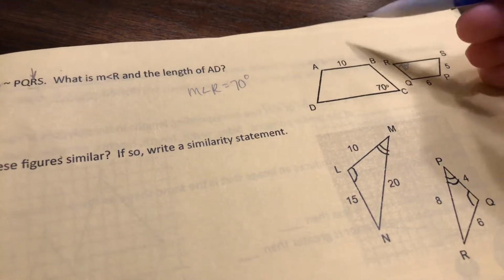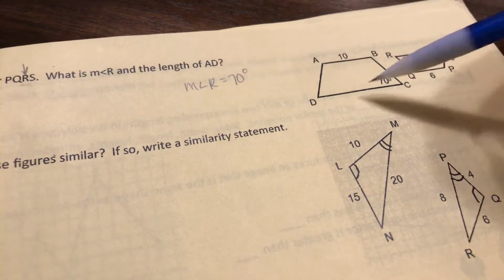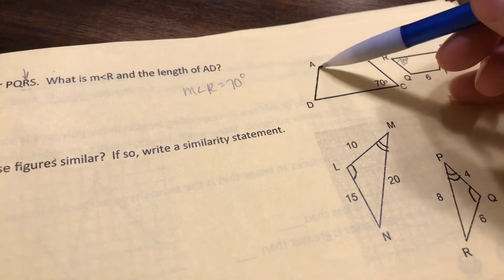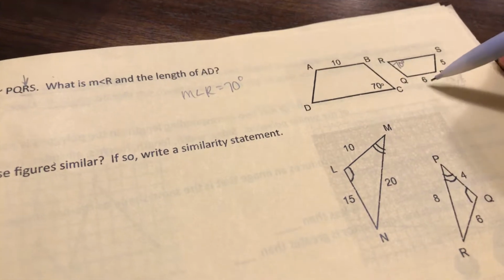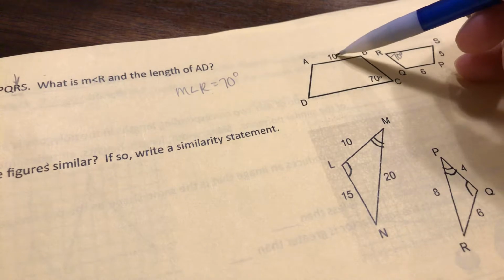Now for side AD, we have to set up a proportion to solve for it. So we know that our sides, we've got this side QP and this side SP, and then we've got this side AB.